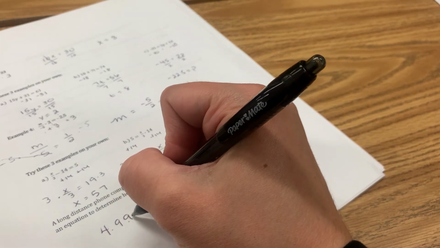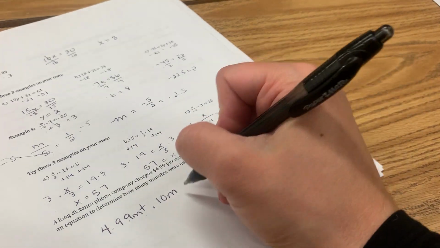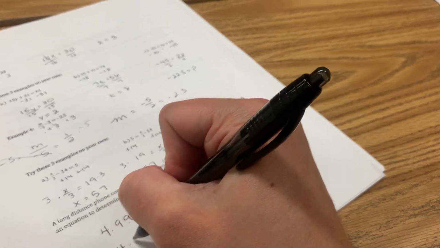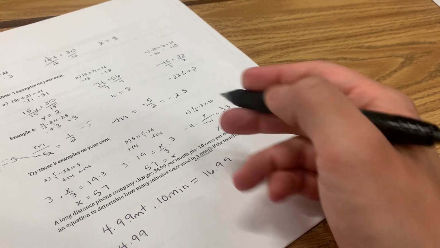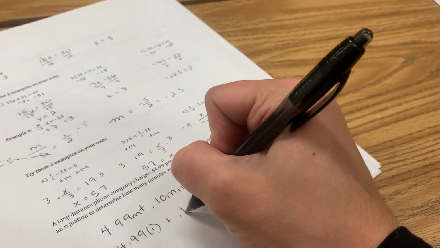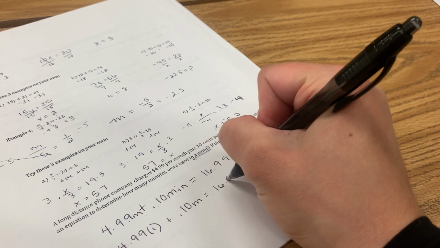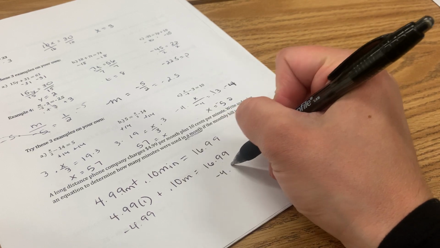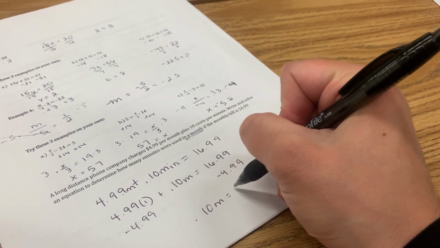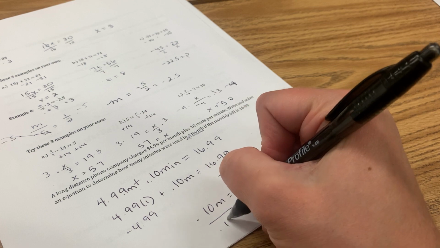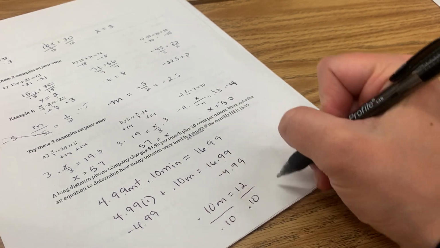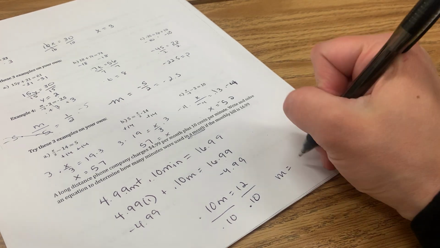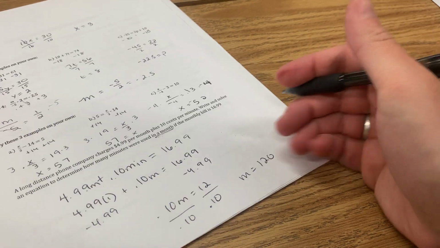I would have written $4.99 per month and 0.10 per, well, we already have an n, so I could write minute, or I could write $4.99 per month. It said used in a month, so I know it's 1 month plus 10 cents a minute. You could just write it like that. So I'm going to remove the $4.99 that I've spent for the month, and I have 10 cents per minute. Divide both sides by 0.10. M equals 120 minutes is what I can use.